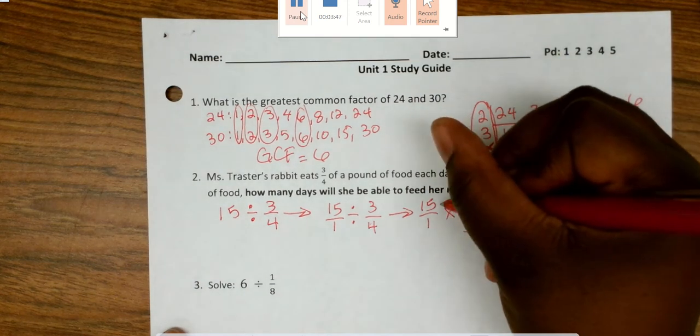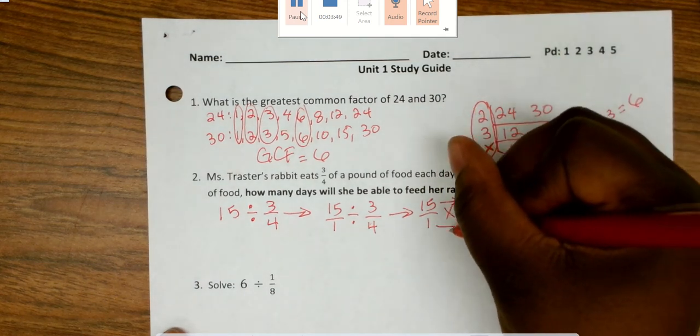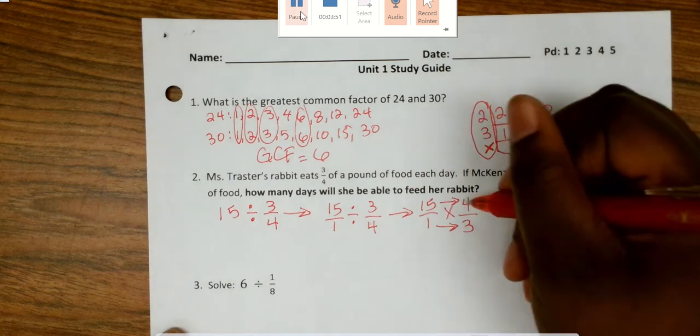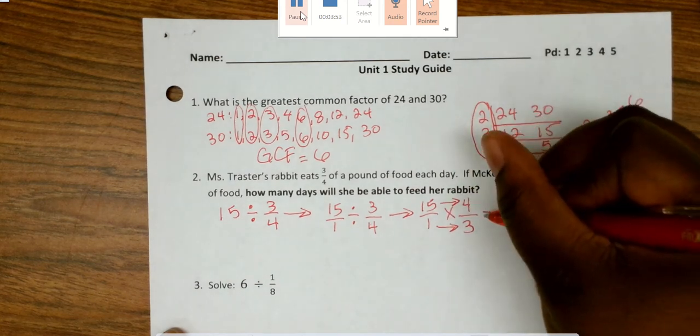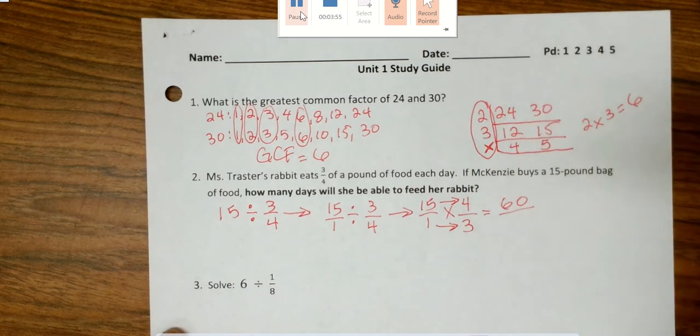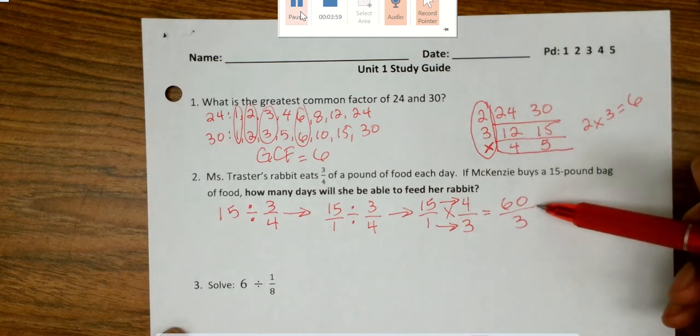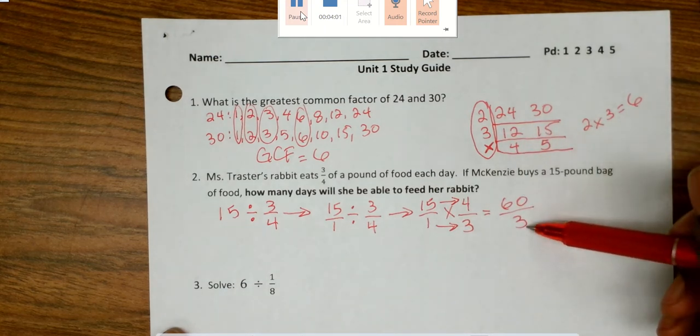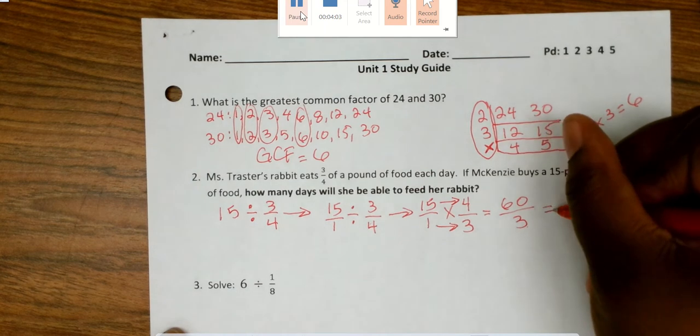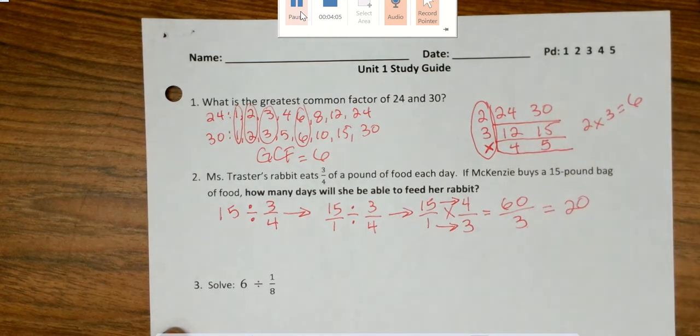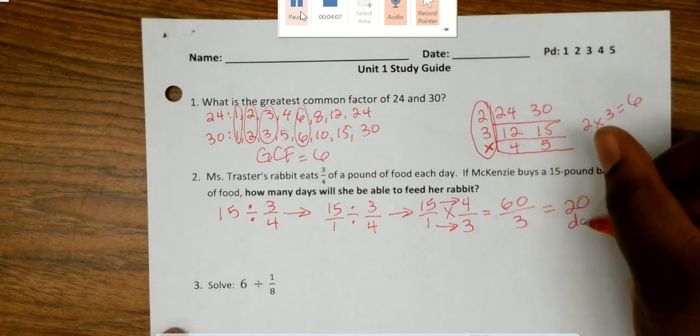Now I'm going to multiply straight across. 15 times 4, that's 60. 1 times 3, that's 3. Remember that this line means division, so 60 divided by 3 equals 20. So that means that this rabbit can eat for 20 days.